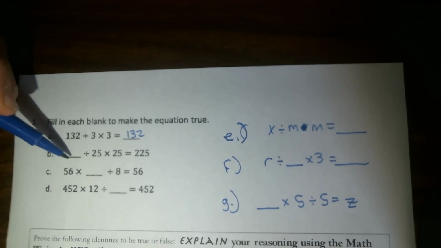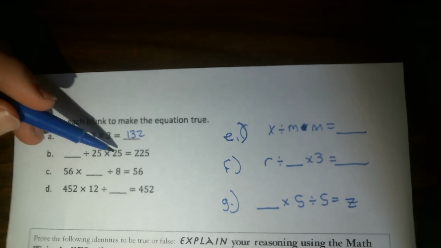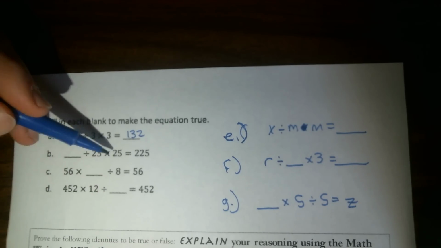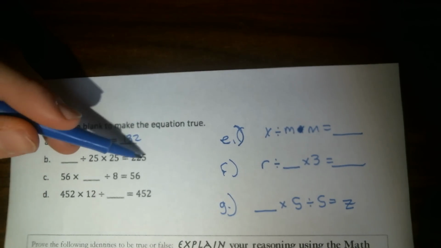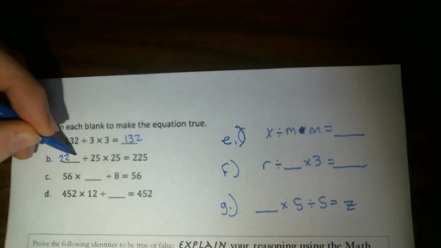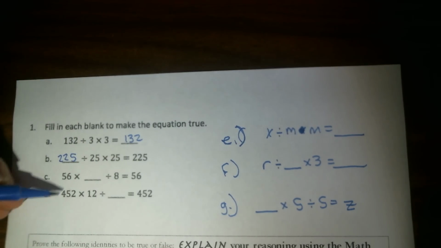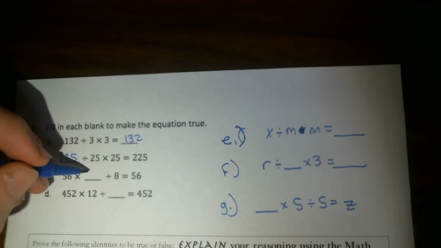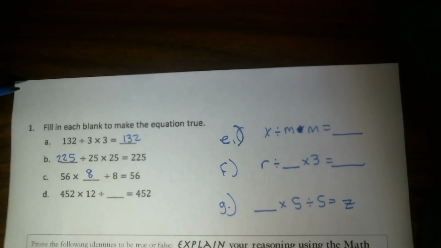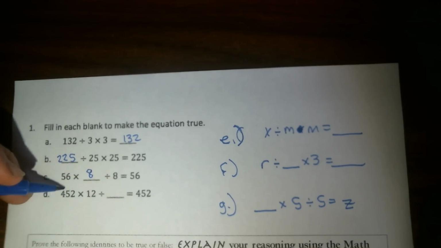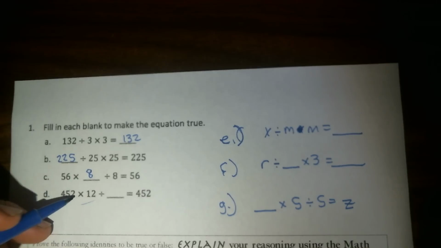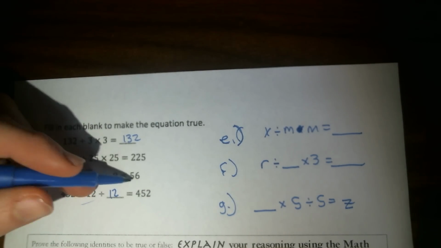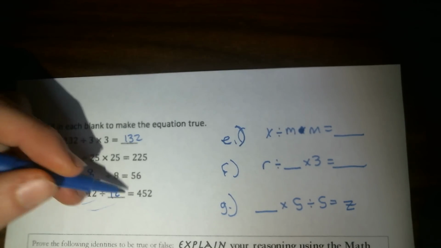So here, you had some number, divided it by 25, multiplied it by 25, ended up at 225. So where did you have to have started? Well, remember, this doesn't make any change, so this must have been exactly where we started. We must have started with 225. Let's try another one. 56 times something divided by 8 gets you right back to 56. Obviously, times 8 divided by 8 doesn't change your number. And down here, 452, we want to end up back at 452. So if I do times 12, I also have to do divided by 12. So times 12 divided by 12 gets me from this number right back to where I started.